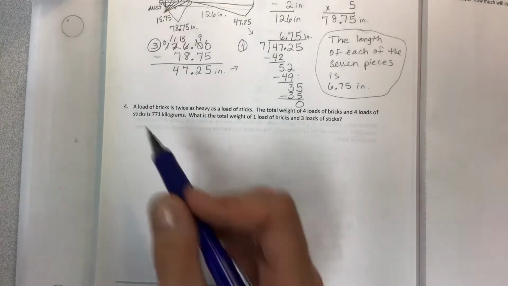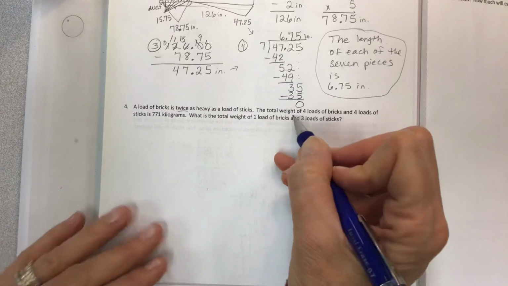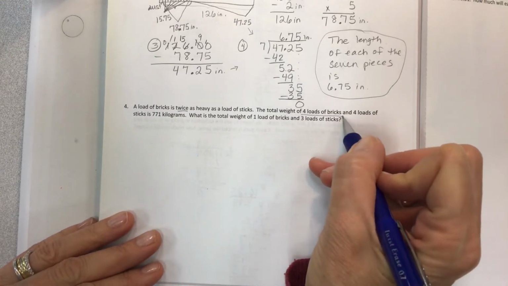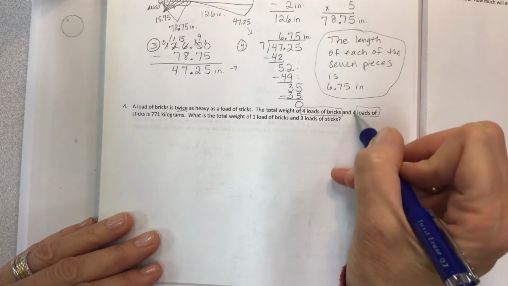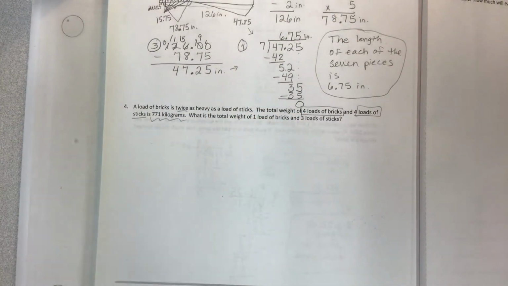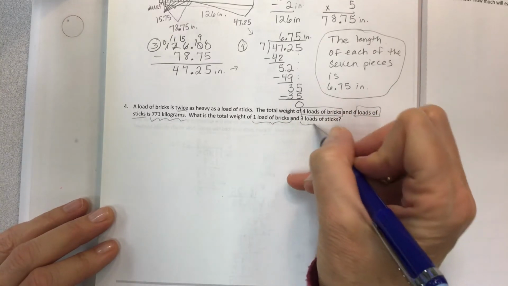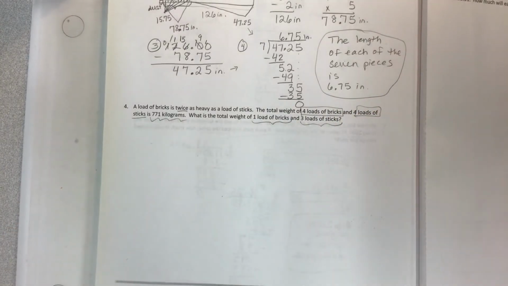Okay, the bricks and sticks problem. A load of bricks is twice as heavy as a load of sticks. The total weight of 4 loads of bricks and 4 loads of sticks is 771 kilograms. What is the total weight of only 1 load of bricks and 3 loads of sticks?